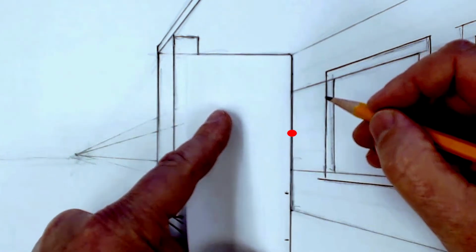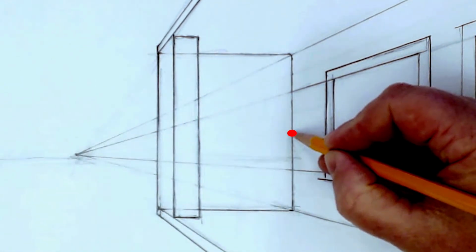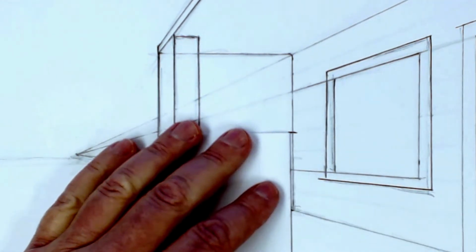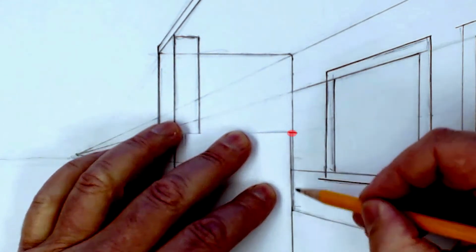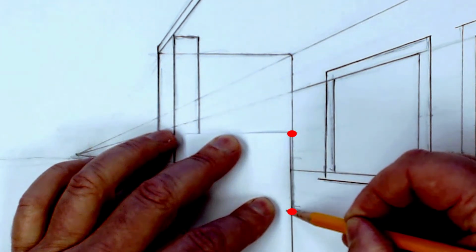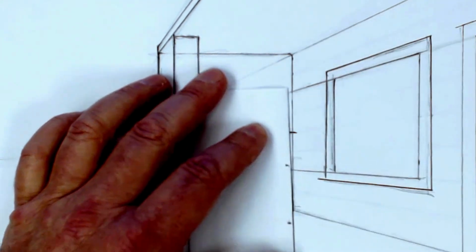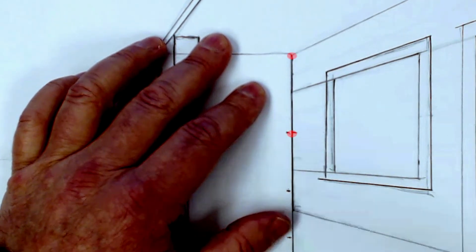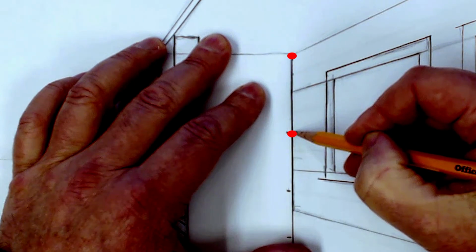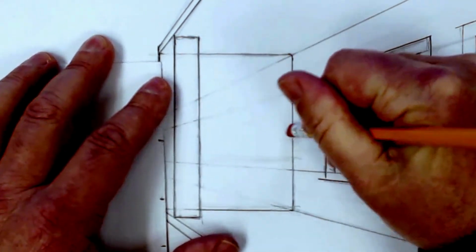Cool, that works out pretty well. So I can just divide it in half. And one thing I can do is I can just at first eyeball it and then check the measurement by doing this. I line this up here with this here. Say, okay, that's my mark. Now let's line this one up with the top. And here's my mark here. If that works out, great, I found my center.